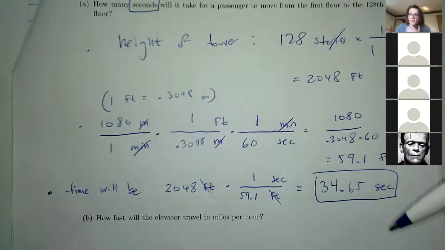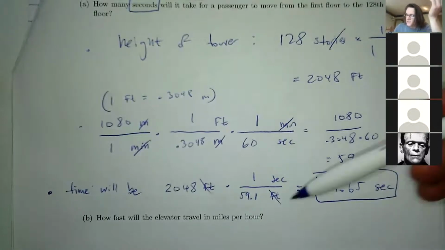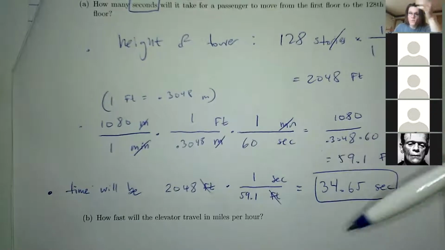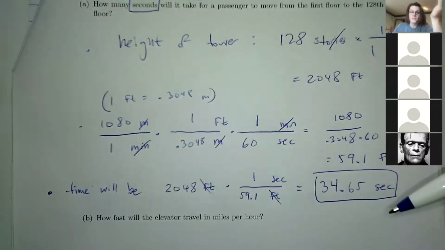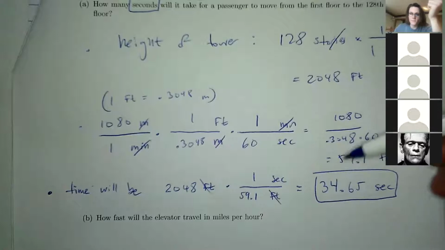But you could have gone the other way. If you wanted to know how many feet he traveled, say in like 70 seconds, you would multiply the seconds times 59.1 over 1. So basically the reciprocal of this, and it would have given you a distance. So you can use this speed as just a relationship between time and distance. So you can always think of it in terms of unit analysis, which is kind of interesting, and you don't usually do it like that. But you can, which is fun.